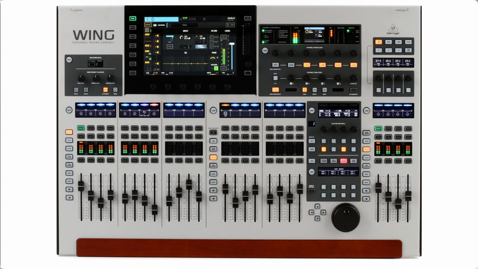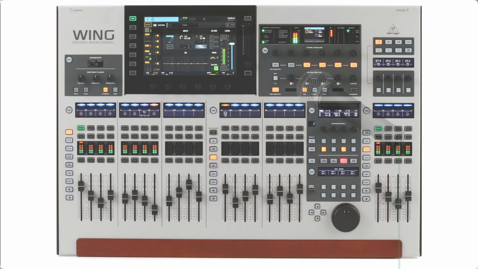Okay, so we may know that this is the Behringer Wing soundboard, and we may even know how to use it to mix our audio. But how does that audio work? How do we get from this, a microphone, back to the soundboard? How does the signal travel so that we can mix it and then send it to the speakers?